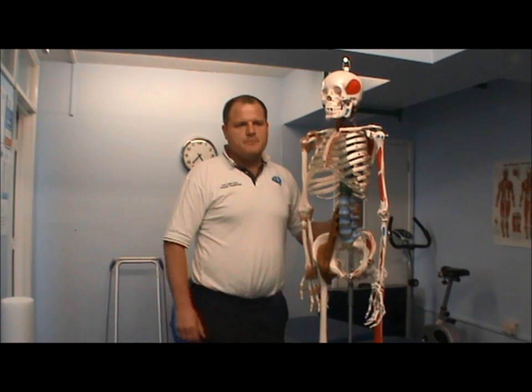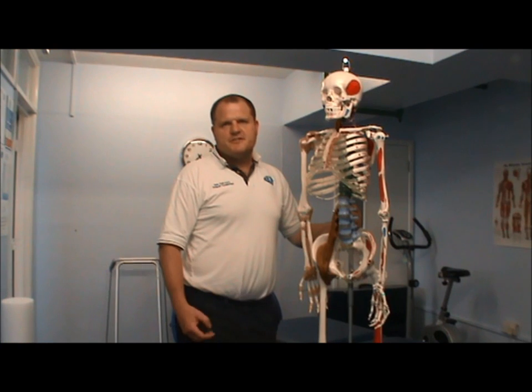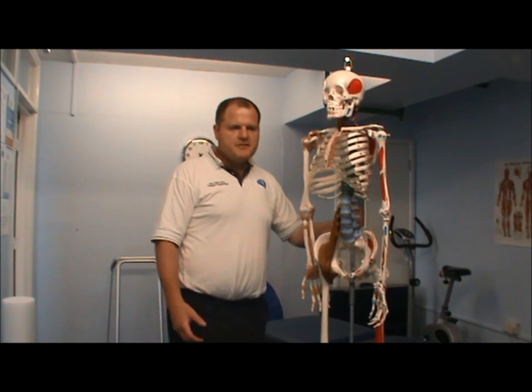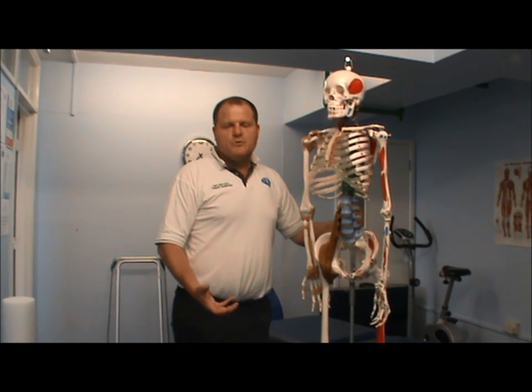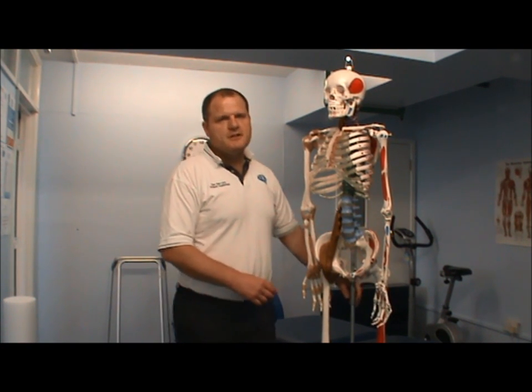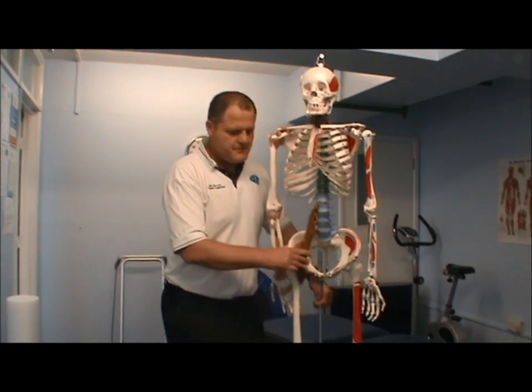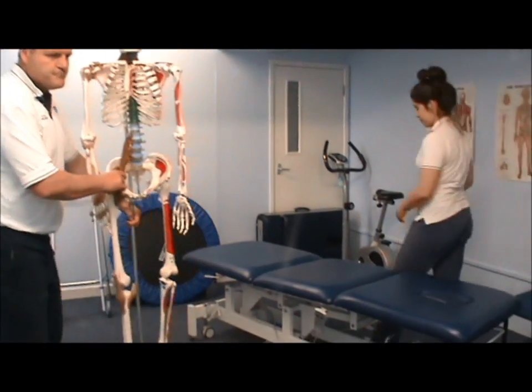So why stretch the lumbar spine? It helps to reduce muscle spasm. This in turn is going to improve flexibility, and this will also help to reduce pain significantly. So we're just going to cover some common stretches to do, some useful stretches. So Teresa's just going to demonstrate.